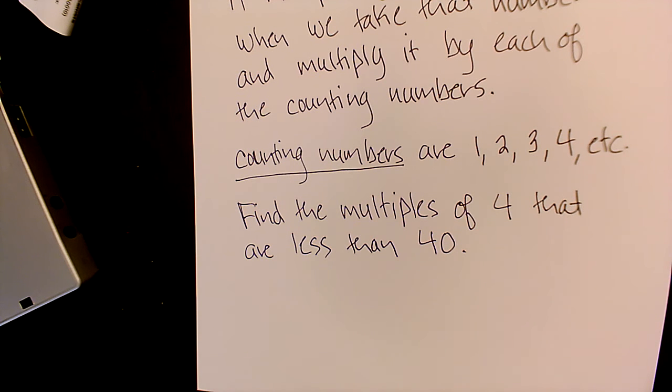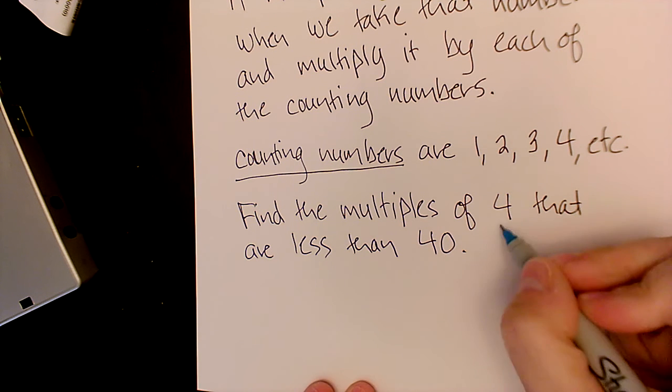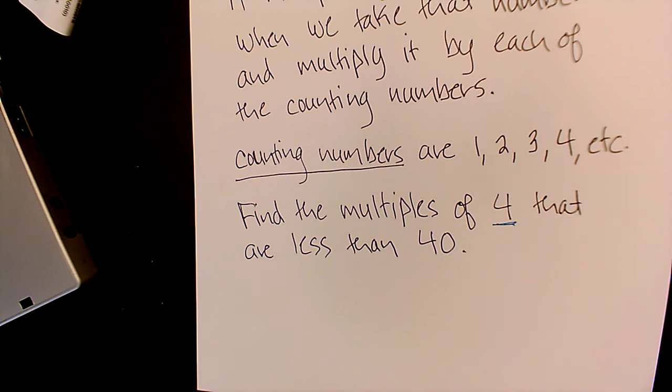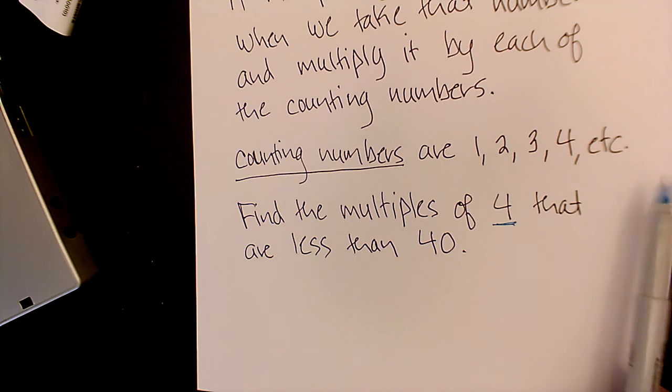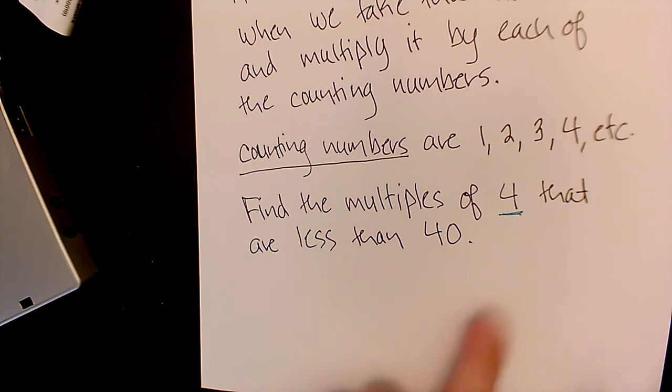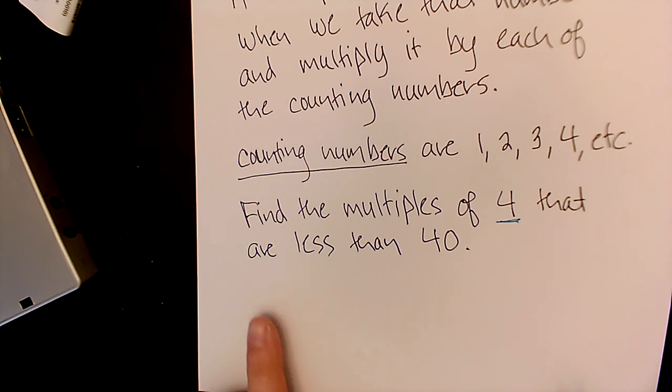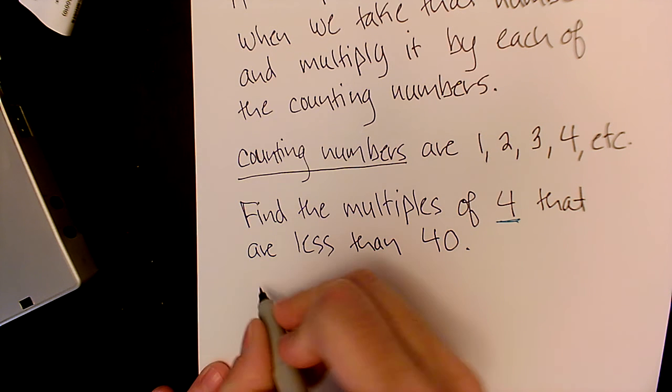So my number is 4, and I'm going to take that number and multiply it by 1, by 2, by 3, by 4, by 5, by 6. I want all of the multiples of 4 that are less than 40. So I just want to go up to 40, and that's it. So let me write these out.